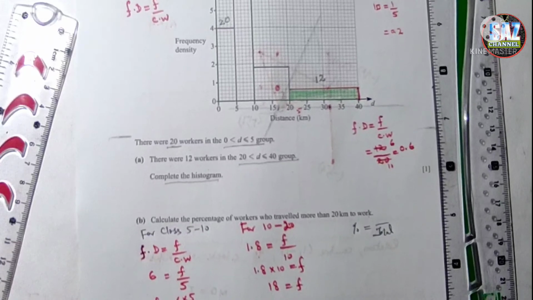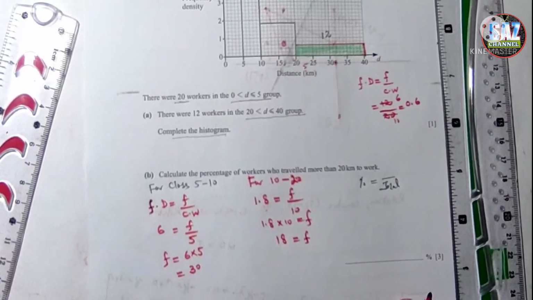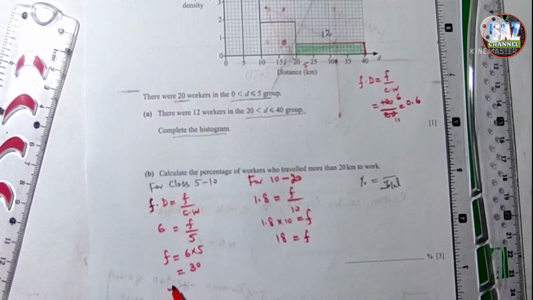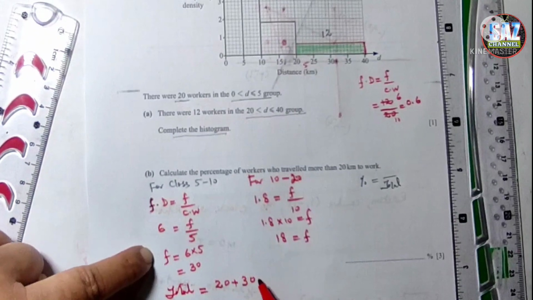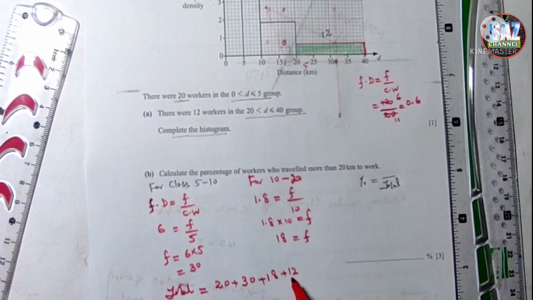Now we have to find the total of all the members. The total will be 20 plus 30, which is for 5 to 10, plus 18, plus 12, which is already given. 20 plus 30 is 50, plus 18 is 68, plus 12 is 80. So the total is 80.